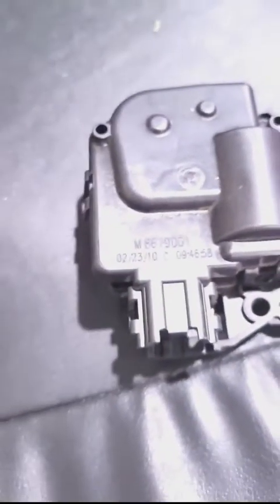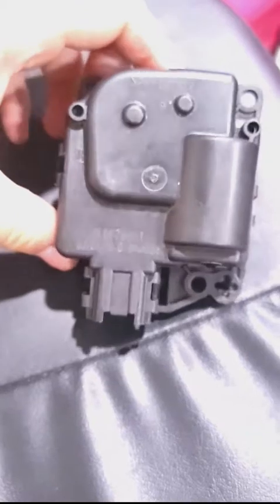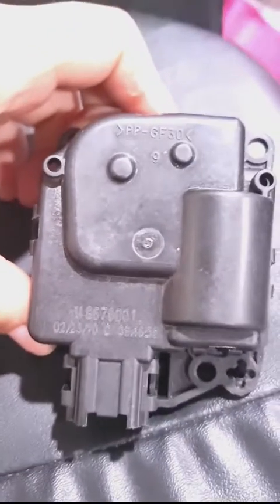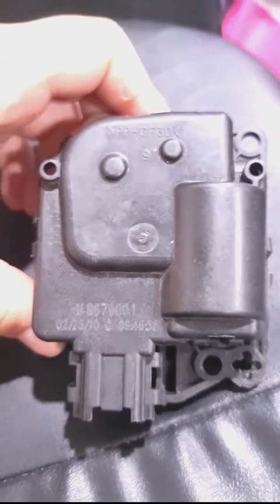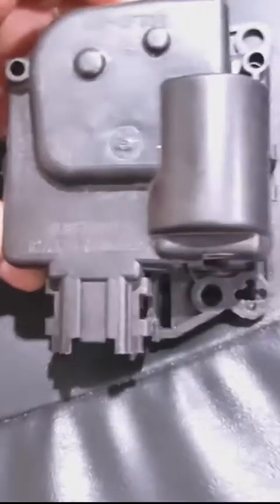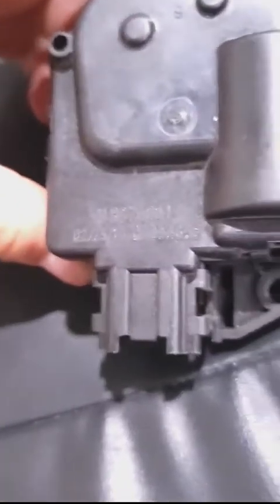Okay everyone, so as you can see, this is what I got out of the vehicle from behind the vent knobs, like I told y'all about. This is what it's gonna look like, and let's see, we are going to go ahead and open it up.